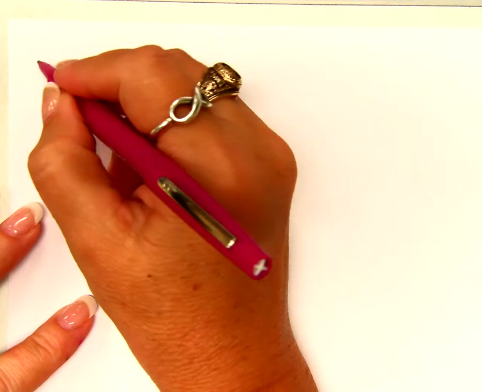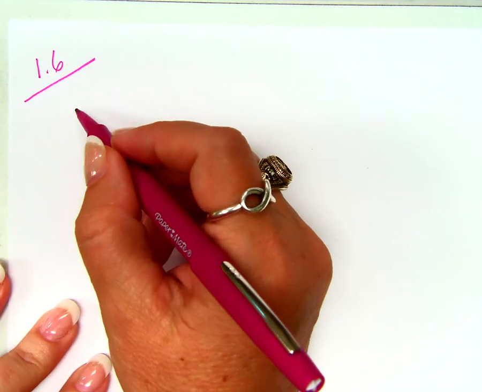Sections 1.6 and 1.7 have a lot of information that you have already seen, but a little bit that maybe you haven't seen. One for sure that I know you haven't seen. But I'd like to review some of that with you today. Okay? The first thing is factoring.